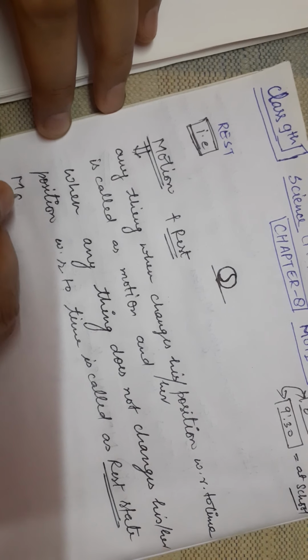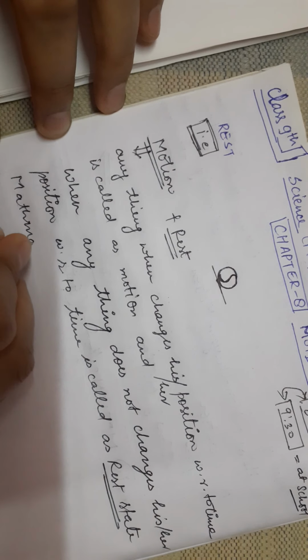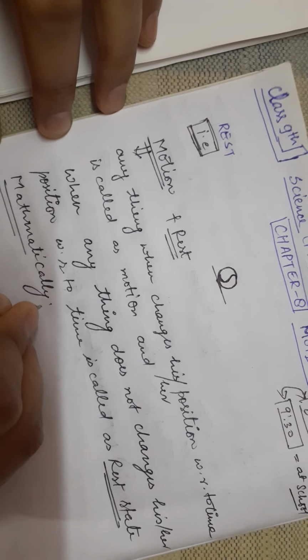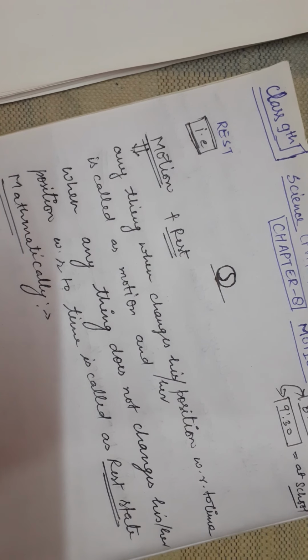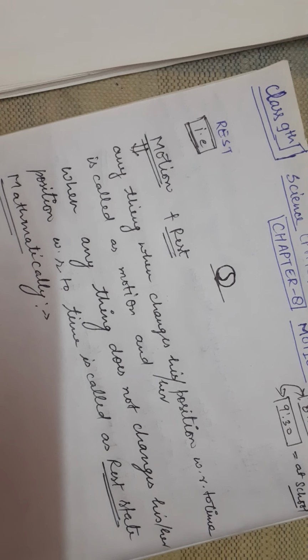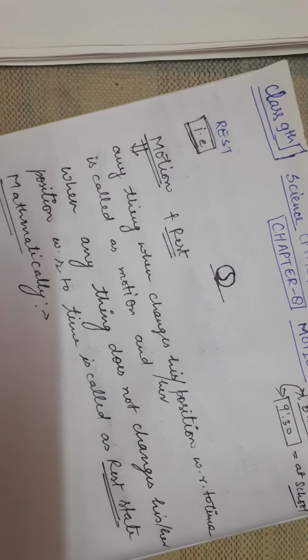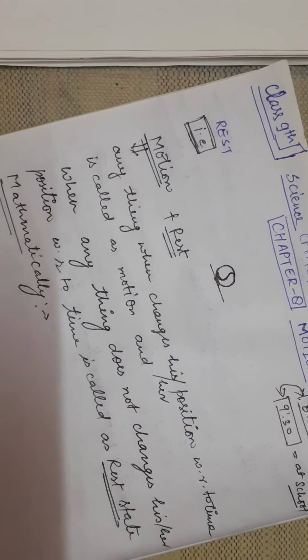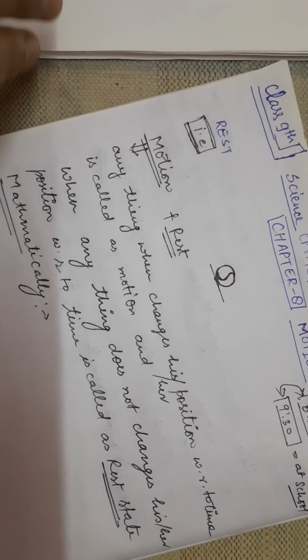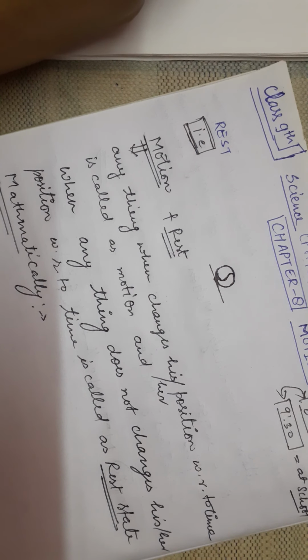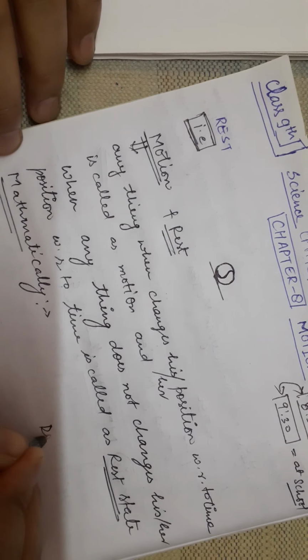Mathematically, how can we represent it? When we are learning physics, we have to know the mathematical representation of each definition, because if you know it, you can write in a well-defined manner what things are required when you are learning any physical quantity. First thing is the definition. You have to know the definition.